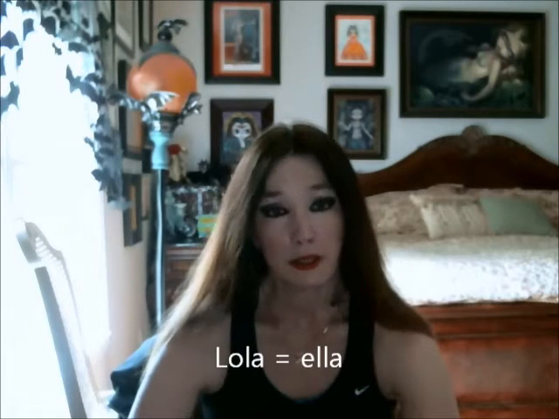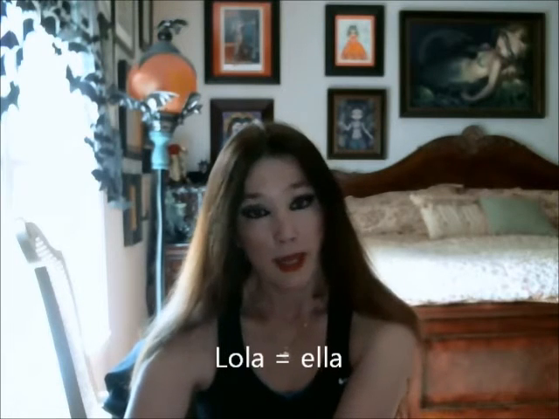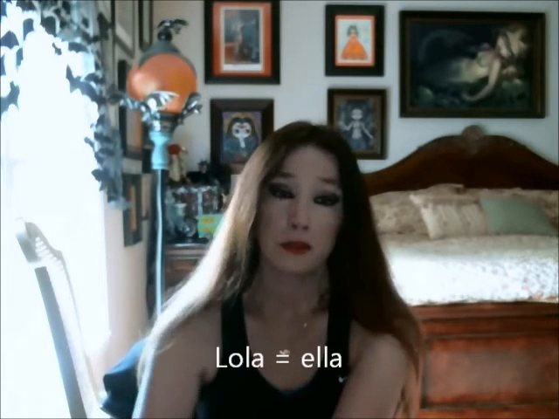Okay, same if you have Lola. Lola's name isn't on the pronoun chart, so you have to figure out which pronoun you would use to conjugate the verb. So you're going to replace her name. So Lola, you can replace it with ella, right? She is tall. Ella es alta, right? Or you could say her name, Lola es alta.